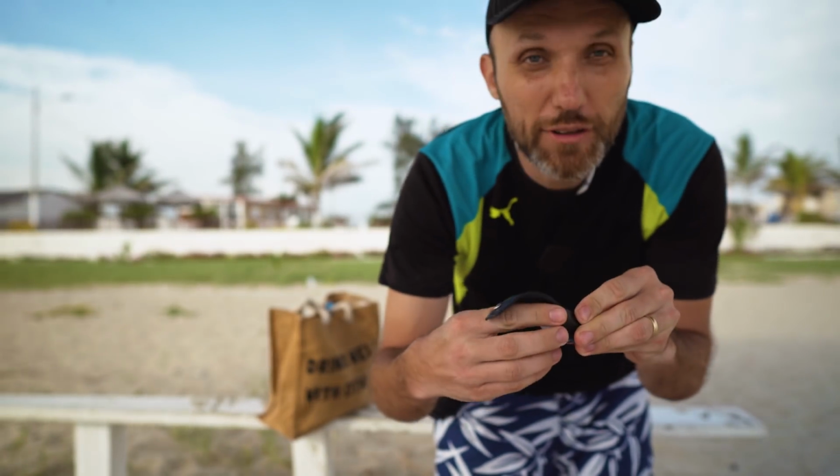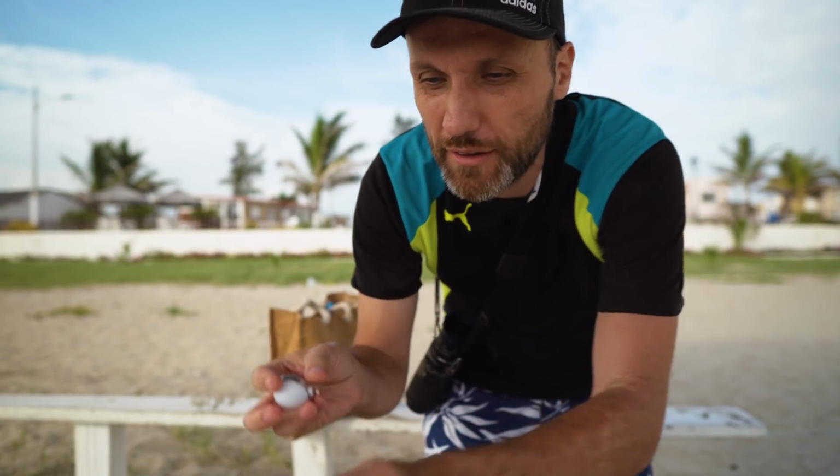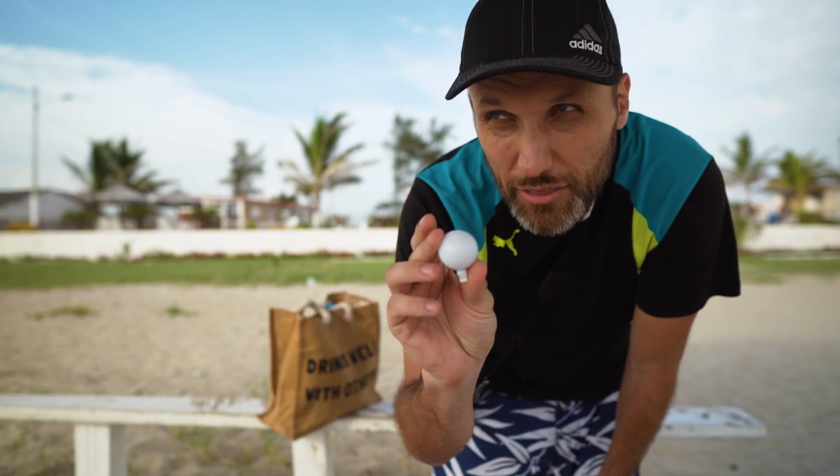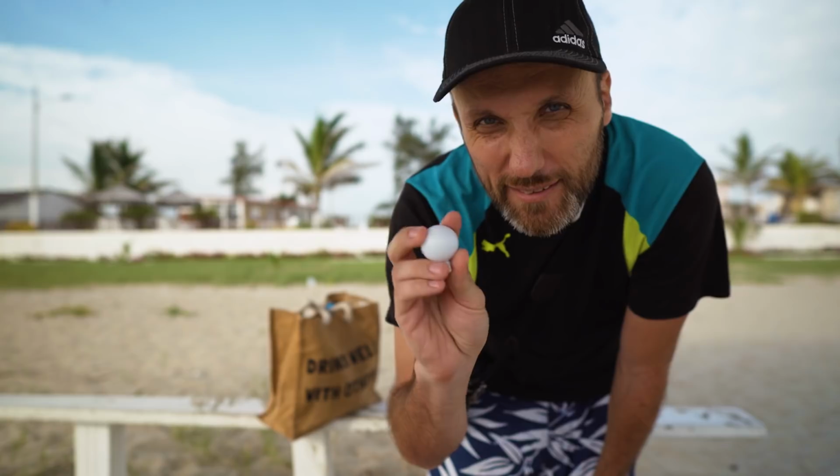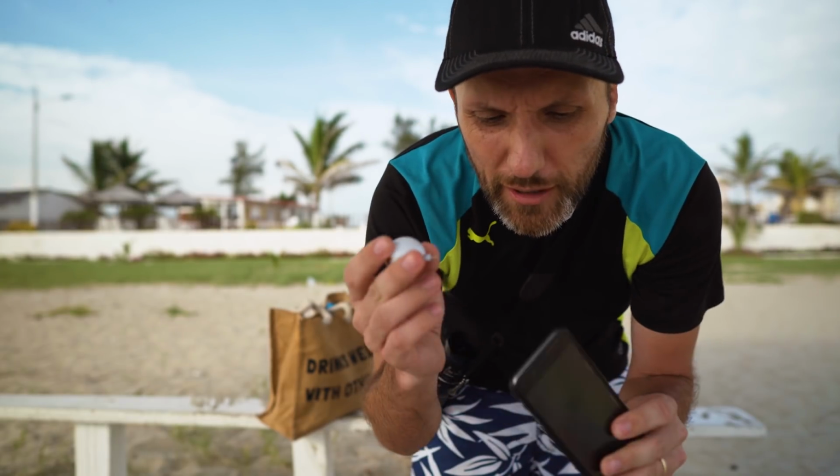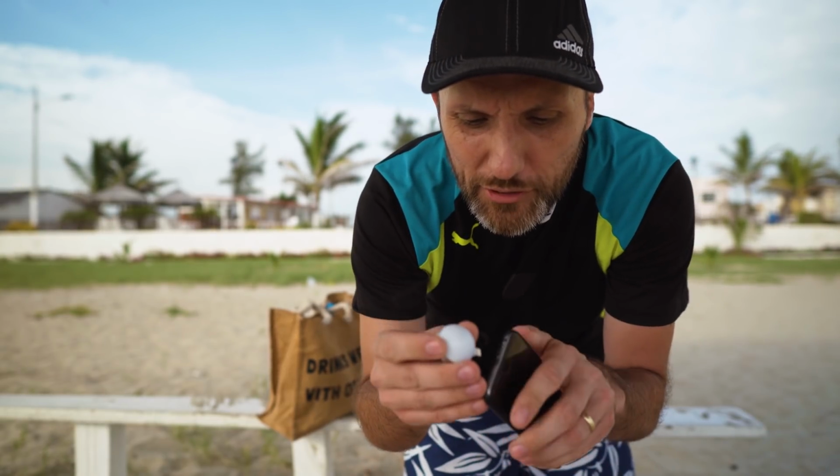So here's the actual light meter. It's the Lumu Power Light Meter. This thing is $300, I believe, last time I checked. So that's not cheap, but it's got a lot of great features. The app itself though is free. So kind of the way it works is you plug this into your phone.